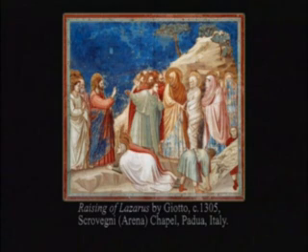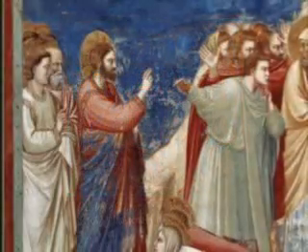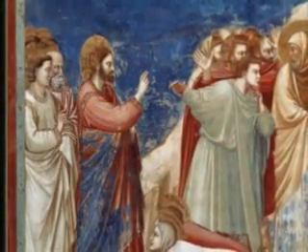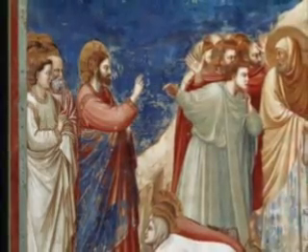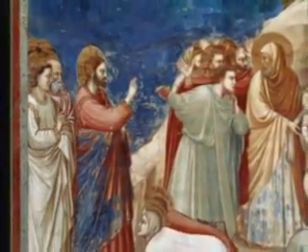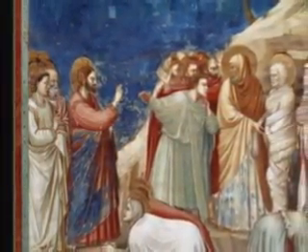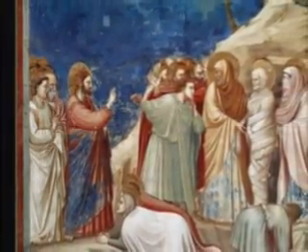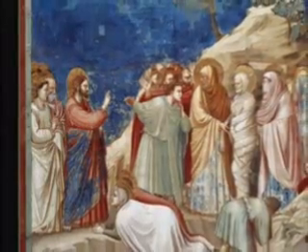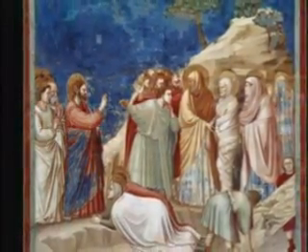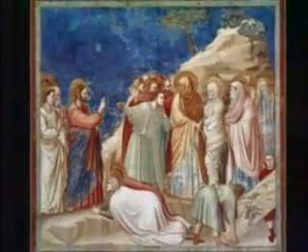Immediately following this scene is the raising of Lazarus, another of Christ's early miracles. Lazarus was the brother of Mary Magdalene and Martha. He was very sick, and they asked Jesus to come to them and cure him. And by the time Jesus arrived, Lazarus had been dead and entombed for 4 days. He told Martha, in words that have become a central tenet of the Christian faith, "I am the resurrection and the life. He who believes in me, though he die, yet shall he live, and whomever lives and believes in me shall never die."